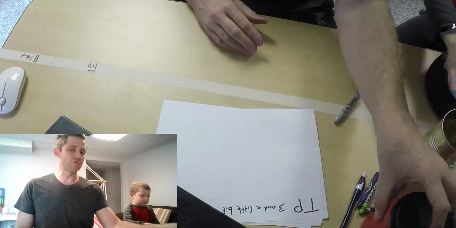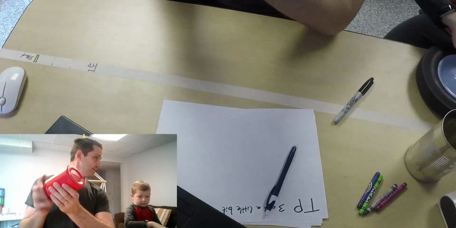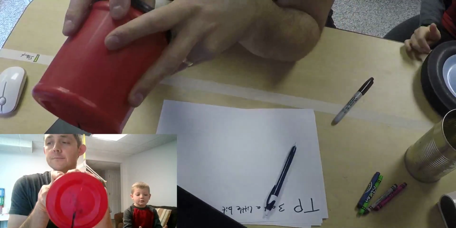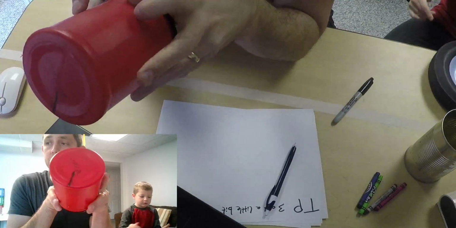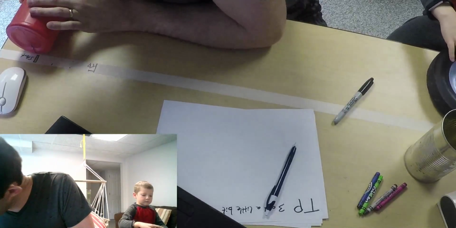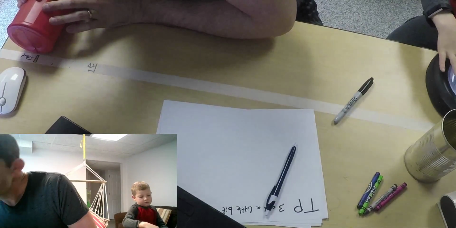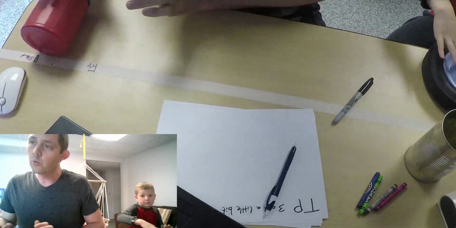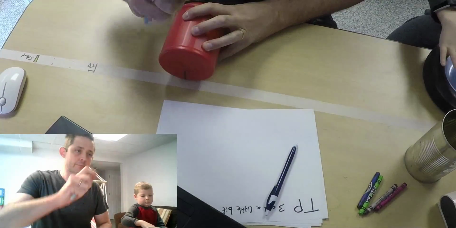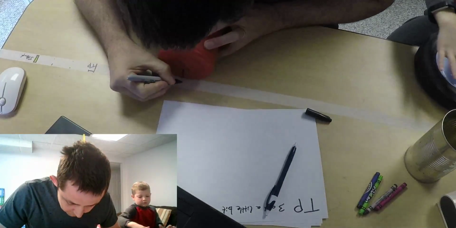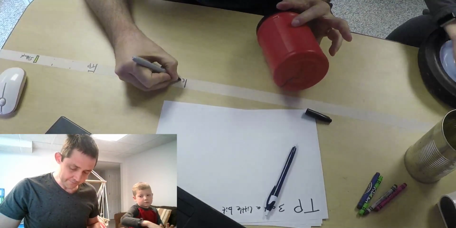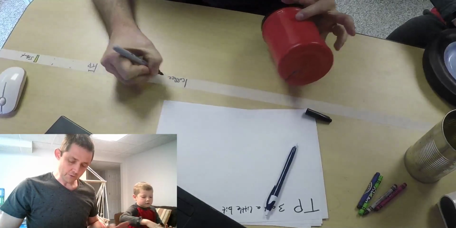I think we should try this red can next. What do you think, Landon? Should we try this one? Your coffee? Coffee. So I marked, just like the other one, the bottom. You can see it. Okay, so let's line it up. Here we go. Are you ready to roll? Here we go. 1, 2. Right there. Got my marker. And there's our marker. Now, I love me some coffee, but I'm going to write that down on there.